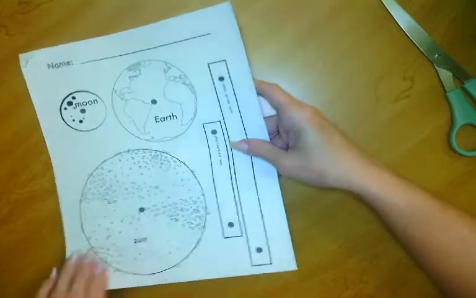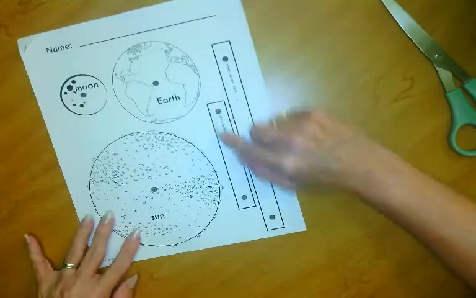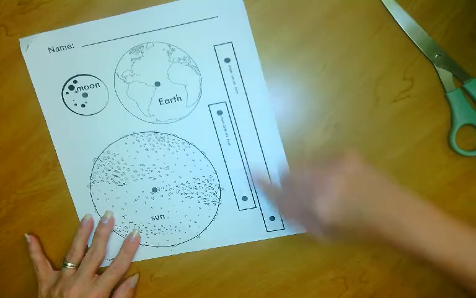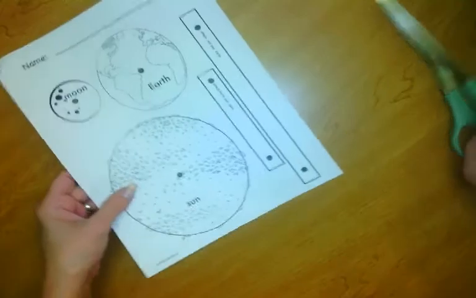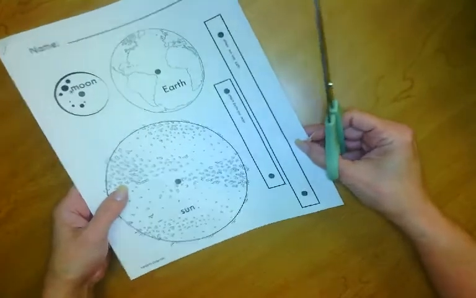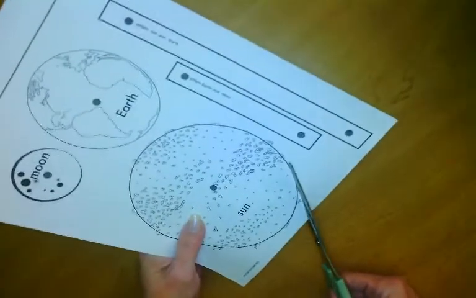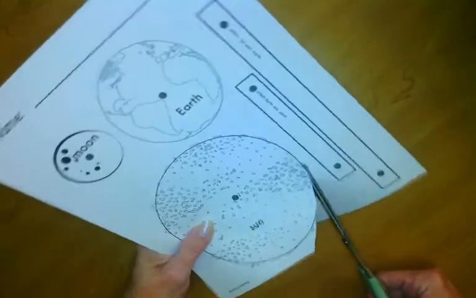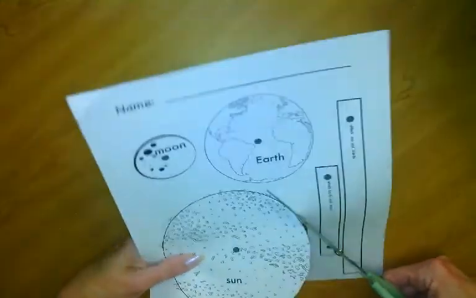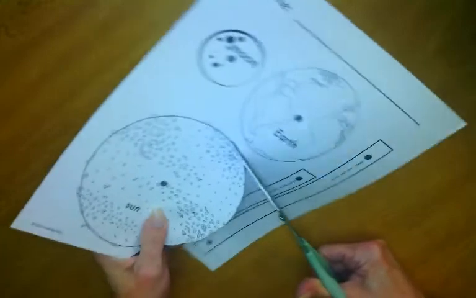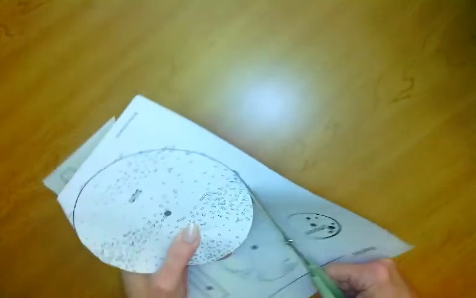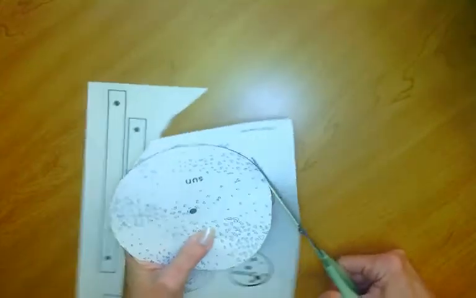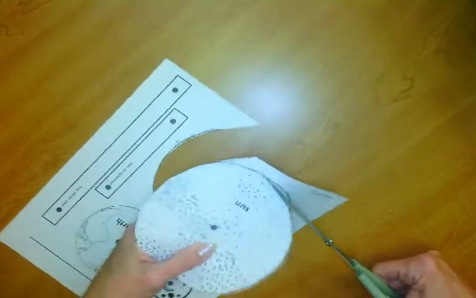Then you can cut all of the pieces out. And you do need these rectangles as well. Okay? So we're just going to pretend that I've colored mine. And I'm going to go ahead and cut out my sun. Just like this.